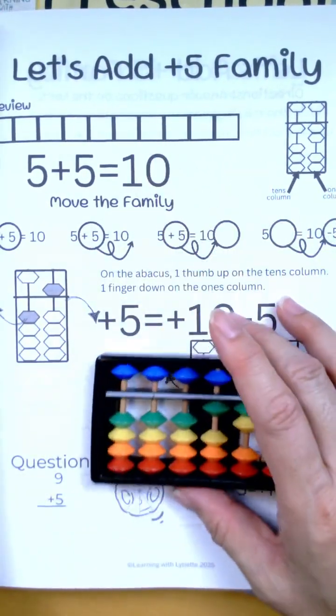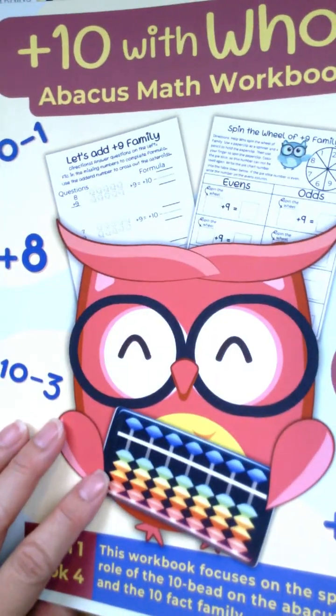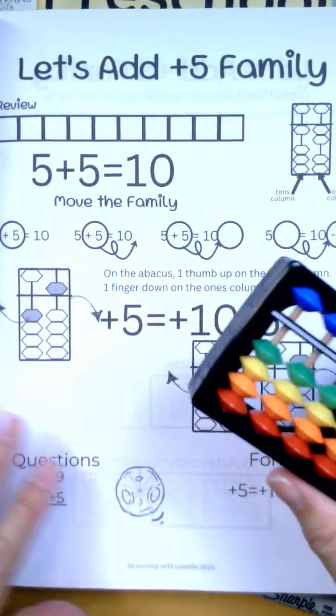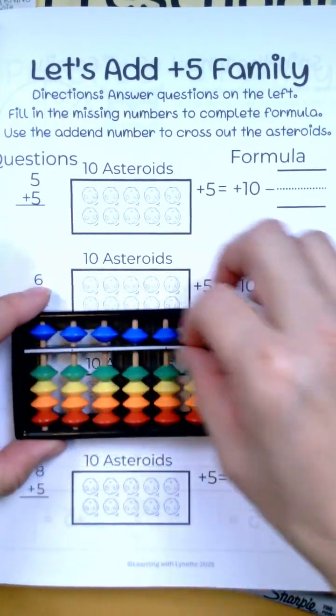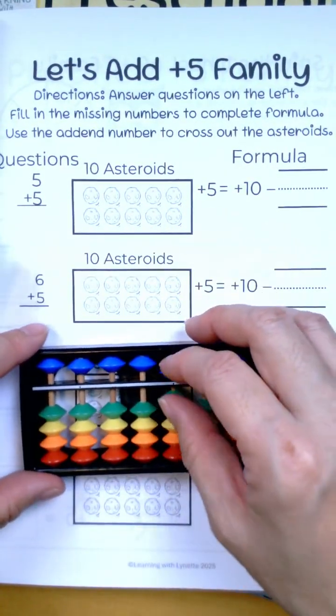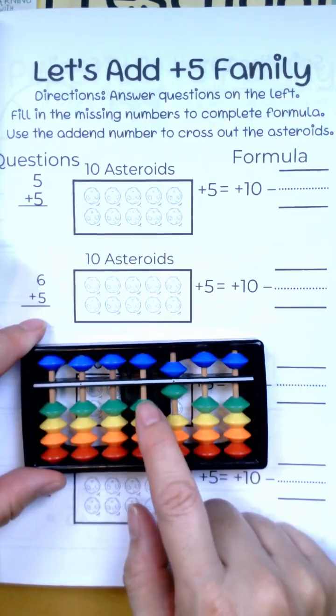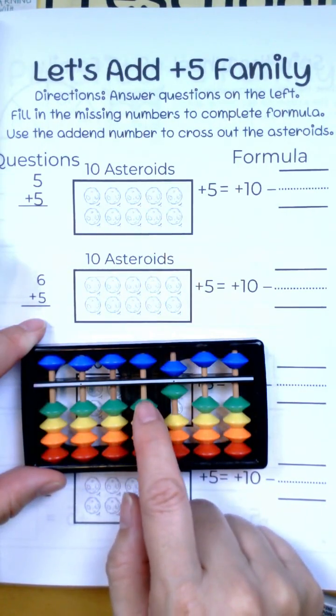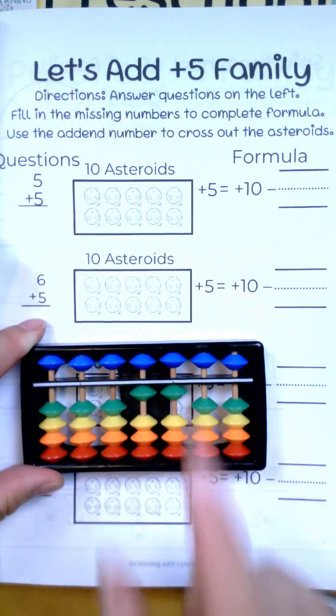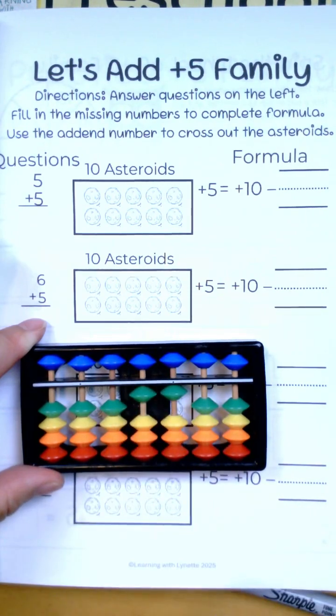No, this one is funny. I actually made this one more space themed. So this one was asteroids. How do I have to go to the asteroid belt? If I do 6 plus 5, do I need to go to the asteroid belt? Yeah, because I don't have enough beads to add the 5. So I have to go to the asteroid belt over here, and then I have to take away the 5. And so my answer is 11.